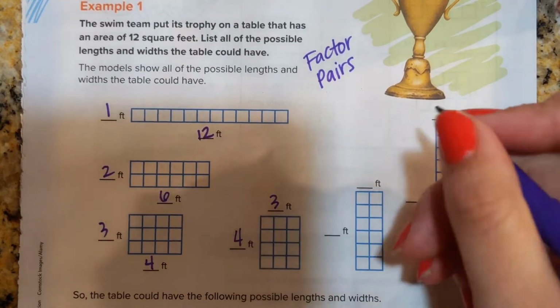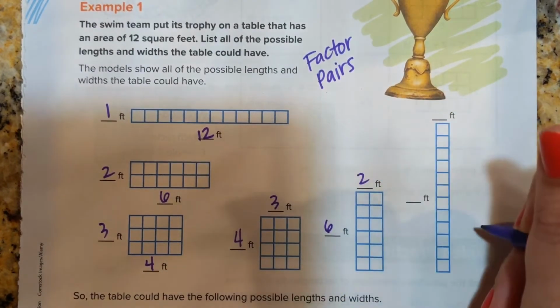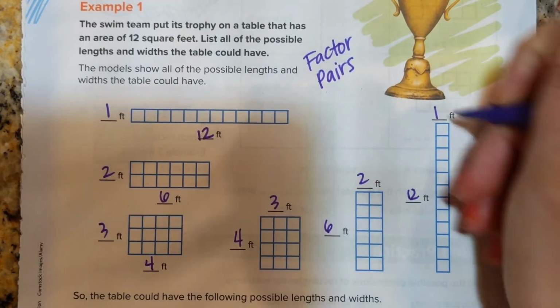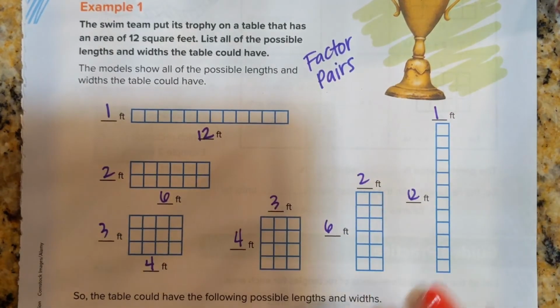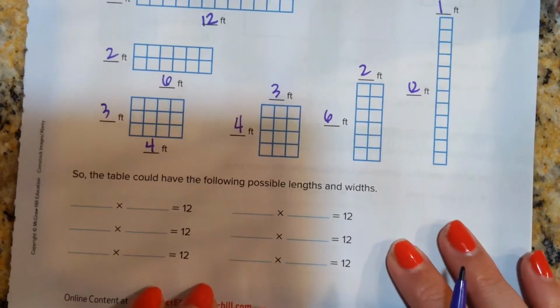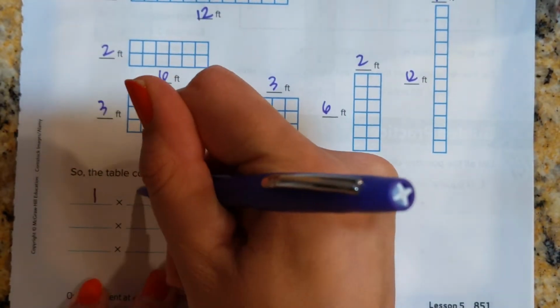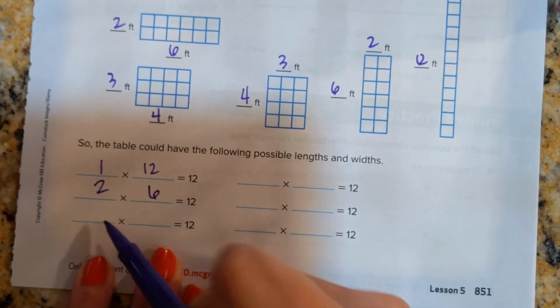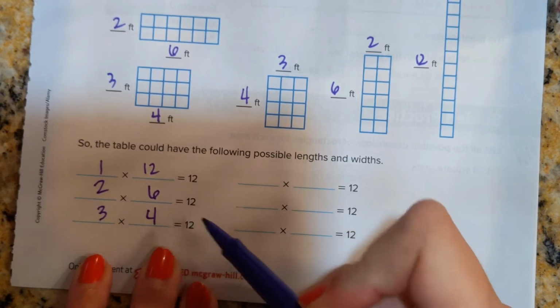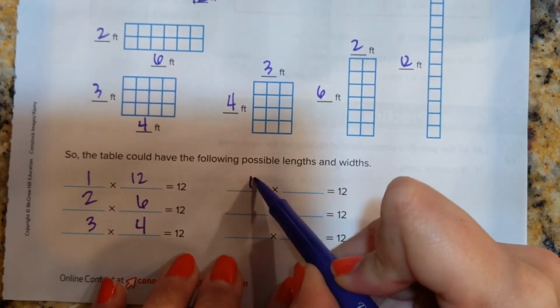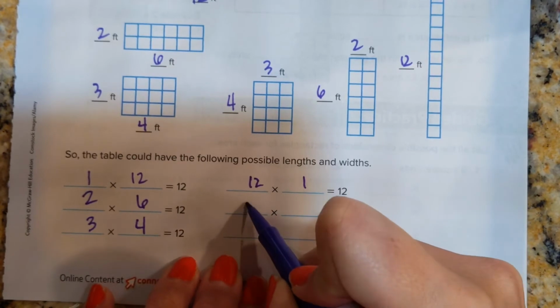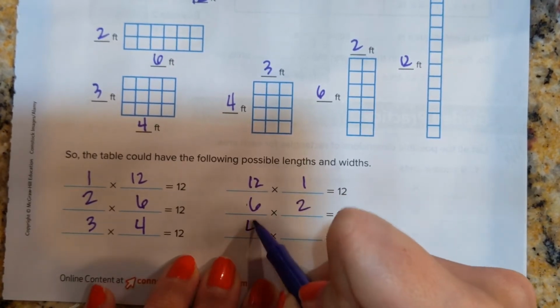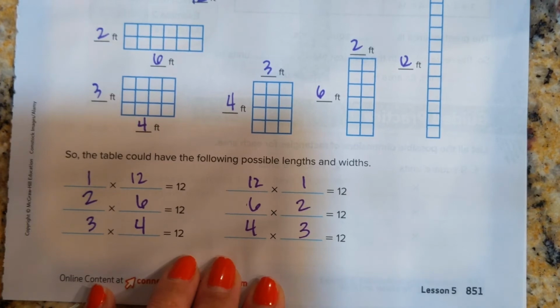We also have 6 by 2 and 12 by 1. Those are all the possible lengths and widths if we have a table with 12 square feet. Okay? And we could also write those down here, right? 1 times 12 equals 12. 2 times 6 equals 12. 3 times 4 equals 12. 12 times 1, 6 times 2, and 4 times 3. Those are all our possible options.